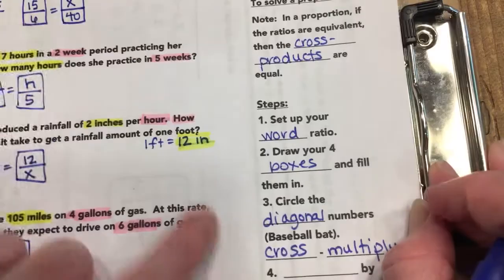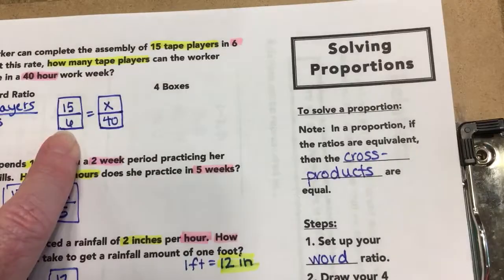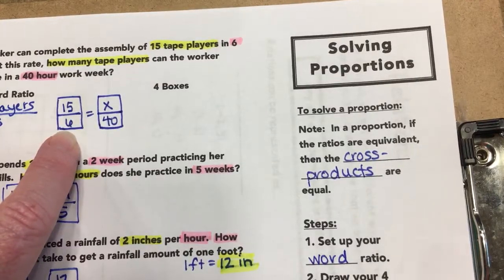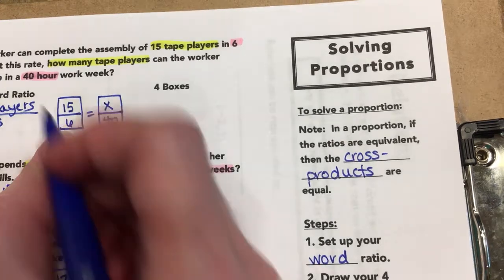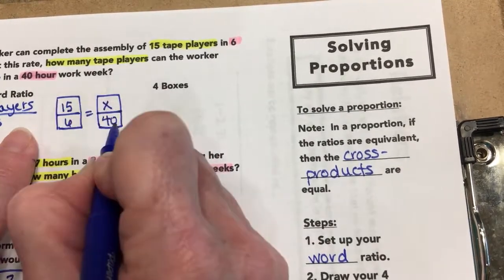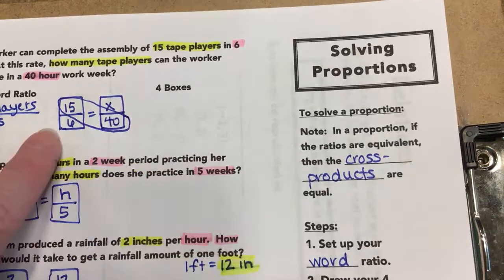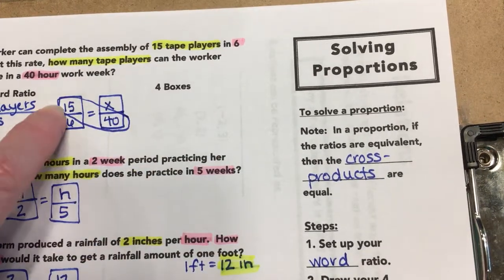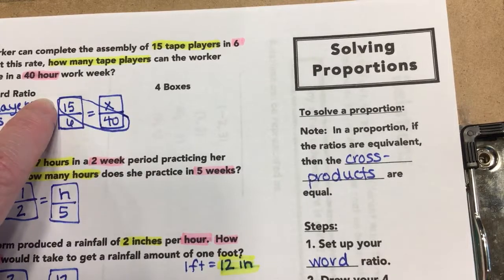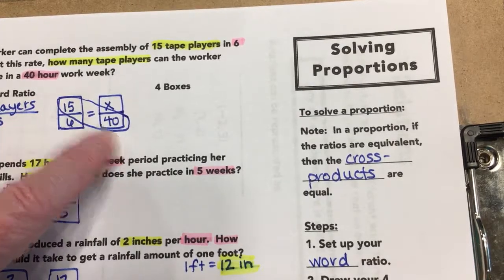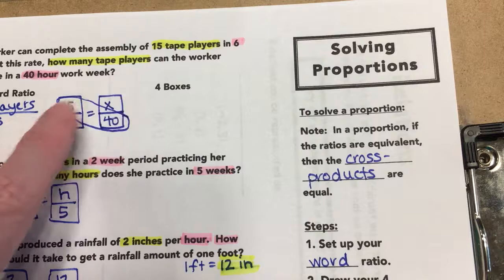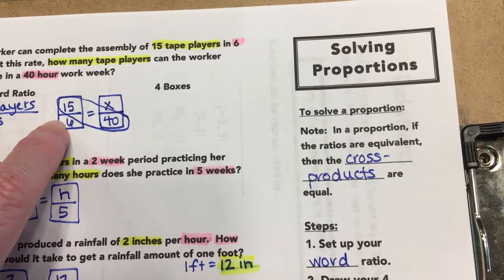Okay, so you're going to go back to the 4 boxes you set up in this first one. So the next step is to circle the diagonal numbers. So that means the numbers that are across from each other. Right, so I'm going to circle these numbers. It kind of looks like a baseball bat. That's why we call it a baseball bat. And then what are you supposed to do with those numbers? You're supposed to multiply them, all right? Because this times this is equal to this times this, all right? So that's what we're going to use to solve this.